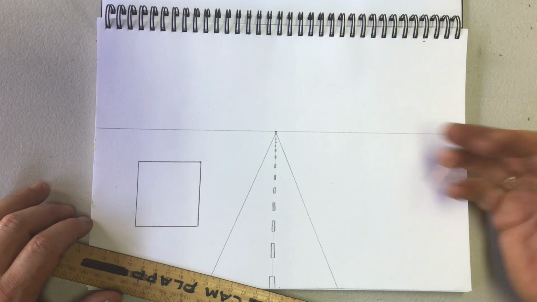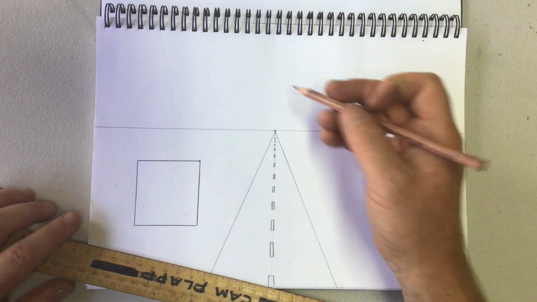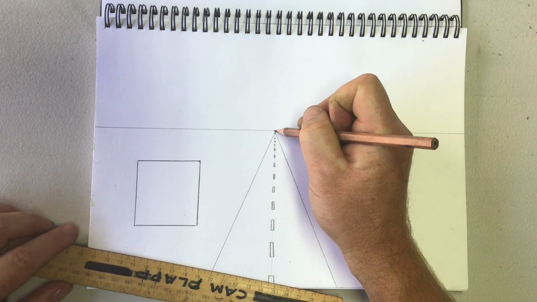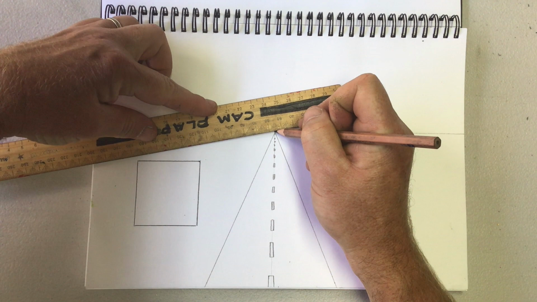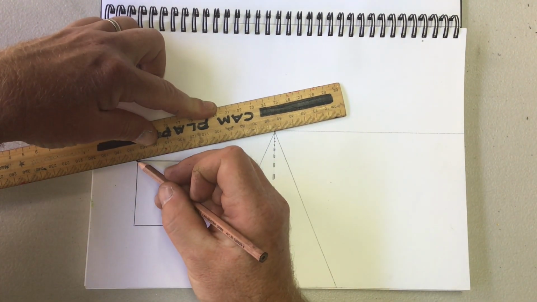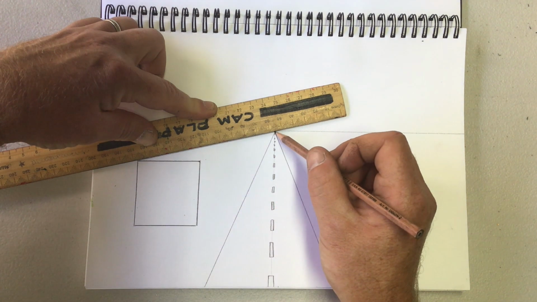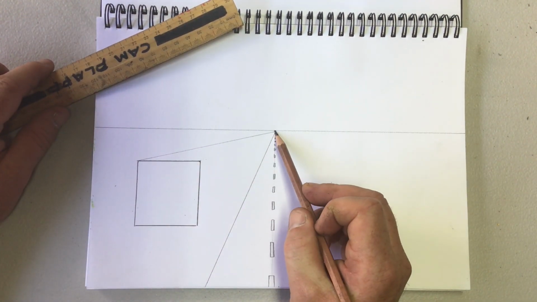Okay, I want to make this object look like it's also going into the distance. So here's the trick. I'm going to put my pencil on that one point, and I'm just going to lightly rule a line that joins from that point to the corner of this box here, like this. I'm going to do it very lightly though. So you can see how this line joins from that corner and comes back to that point.